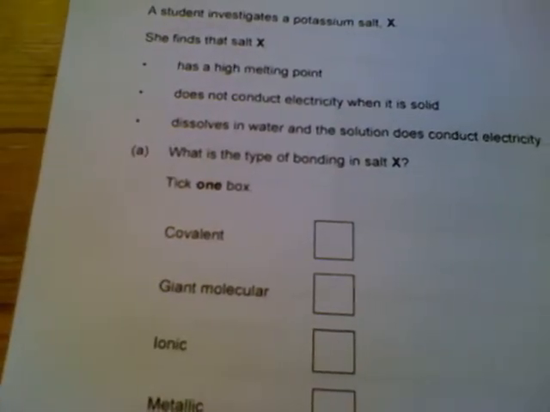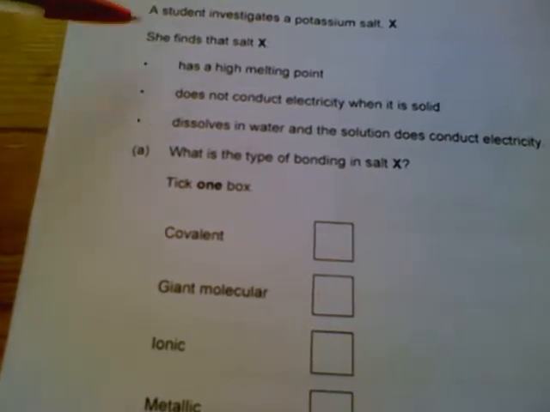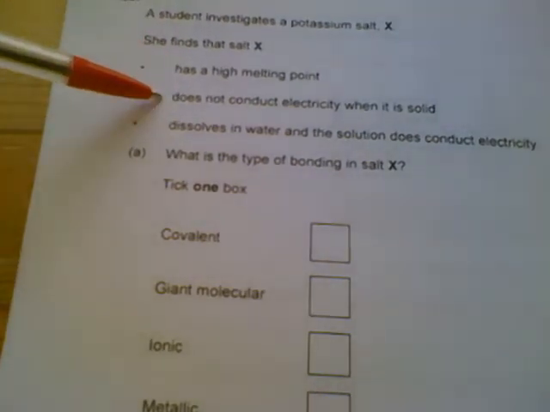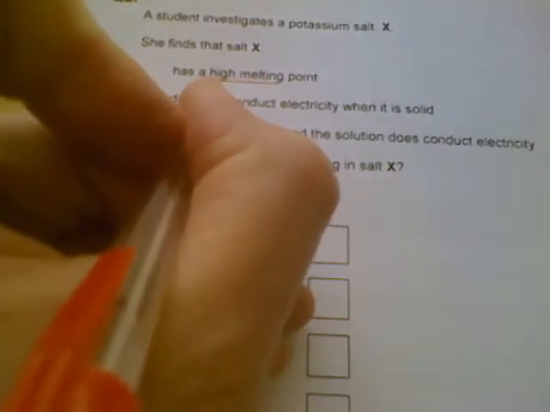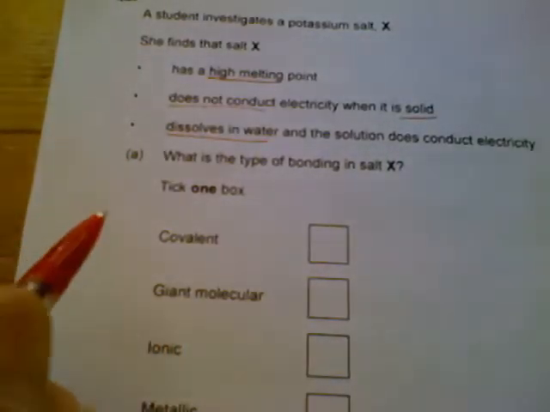The student investigates potassium salt X. She finds salt X has a high melting point, does not conduct electricity when it's solid, and dissolves in water. So all this information here is key. They've given you that for a reason. What is the type of bonding in salt X? High melting point, doesn't conduct when it's solid, it does dissolve in water. What type of bonding? We've got a choice of 4 here.